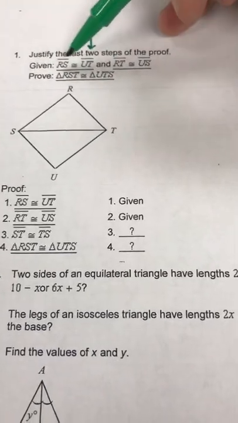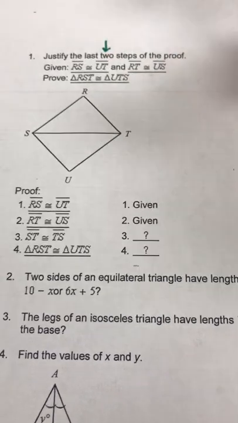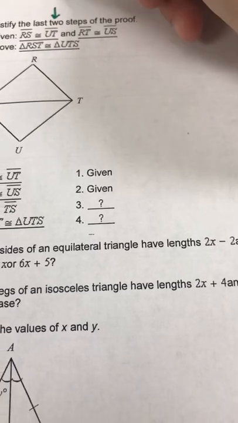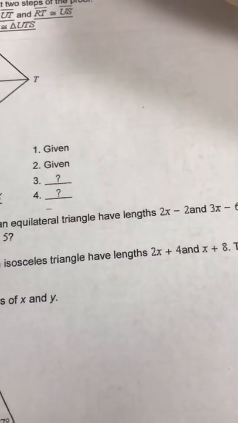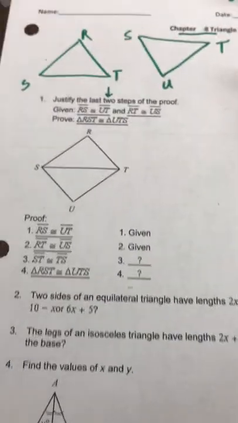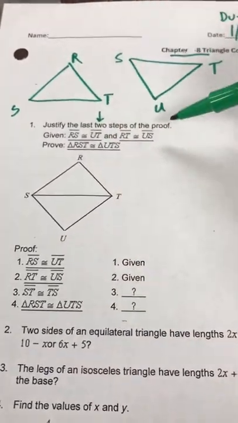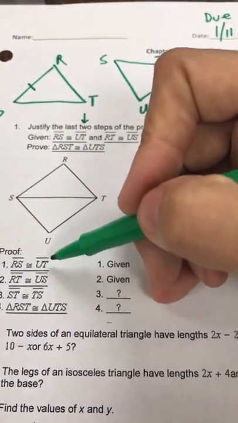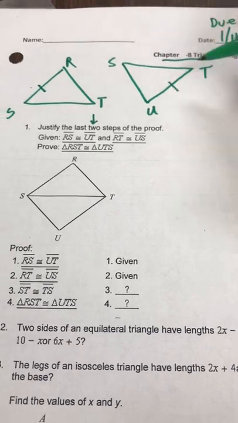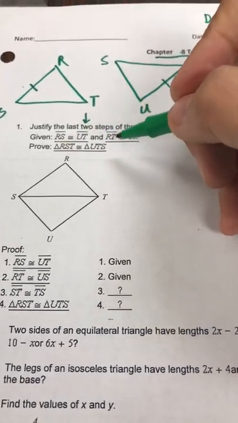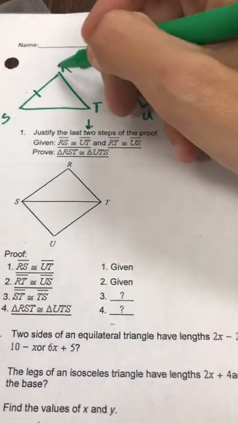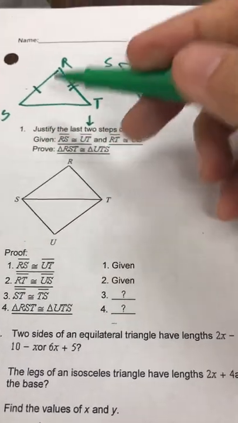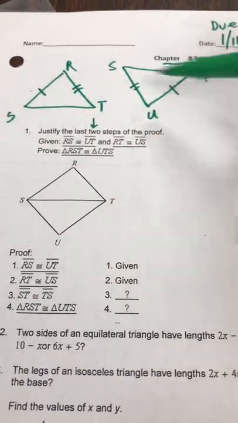So reading through the question, given that side RS is congruent to side UT. So I'm actually going to draw these separate, SRT, SUT, okay? Given that side RS, okay, so this one, is congruent to UT, okay, so that's this one. Also given that RT is congruent to US, so RT is congruent to US, okay? Prove that these two triangles, the one on the right and the one on the left, are congruent.